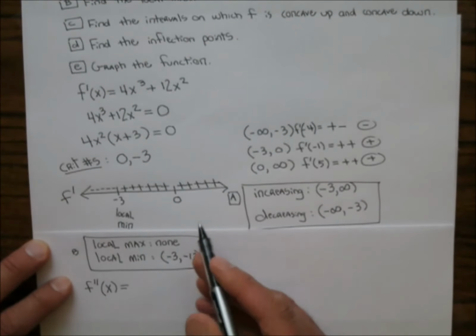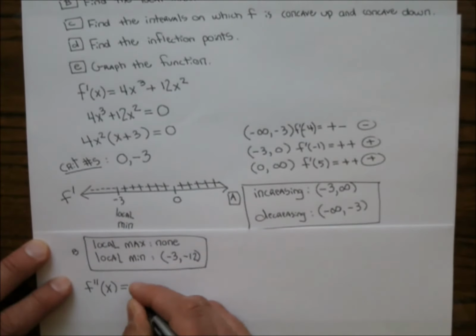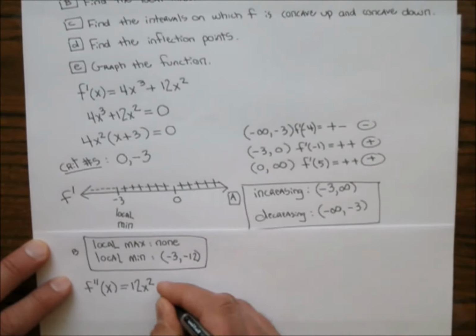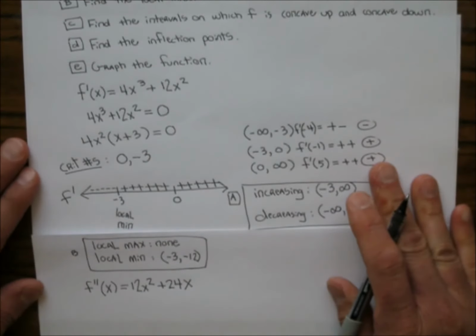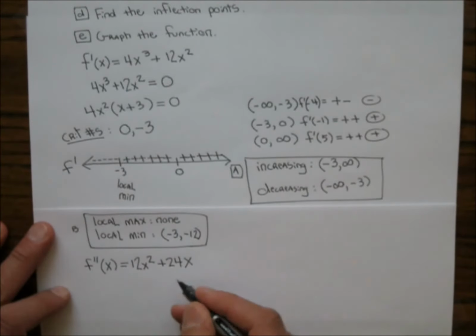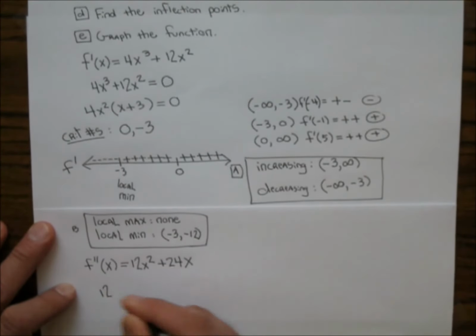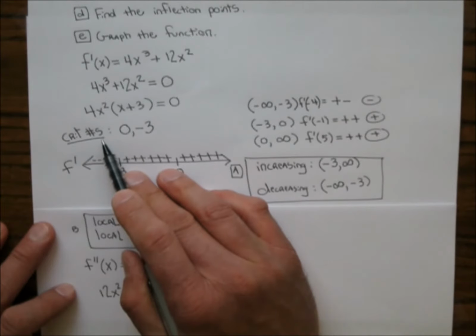The second derivative is going to be 12x squared plus 24x. Now to find the concavity, we set the second derivative equal to 0. That's kind of what we did with the first derivative to find the critical numbers.